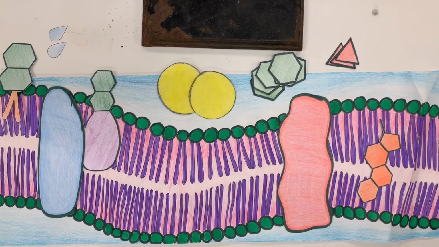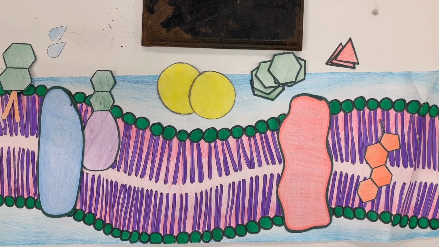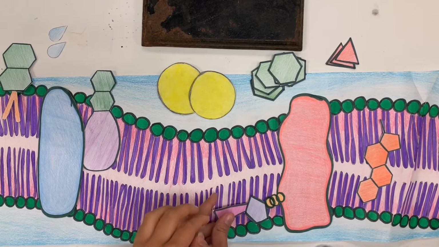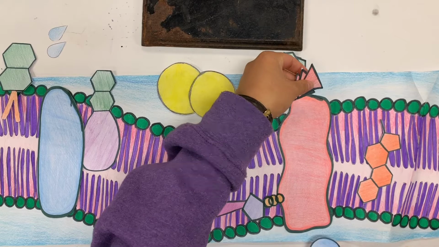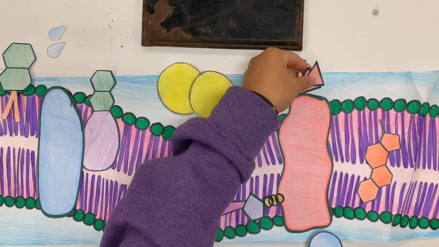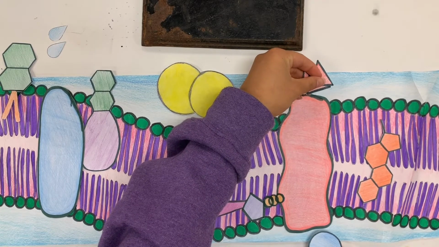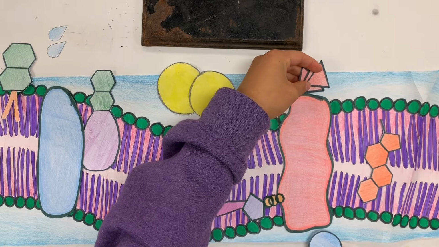And low water potential is where there's more stuff in the fluid, so less water. Active transport requires ATP, which is energy, and you attach it to a protein, and then it allows movement from low concentration to high concentration.